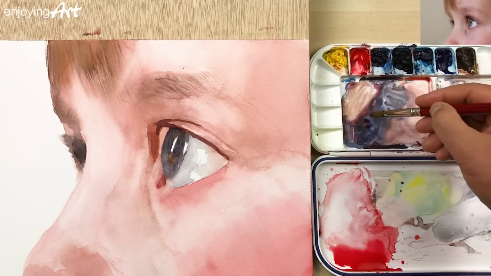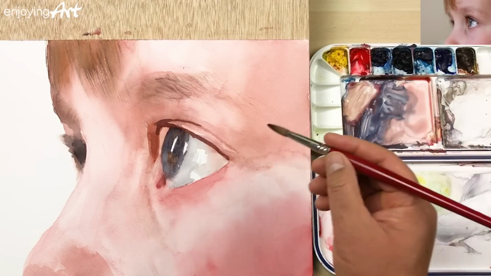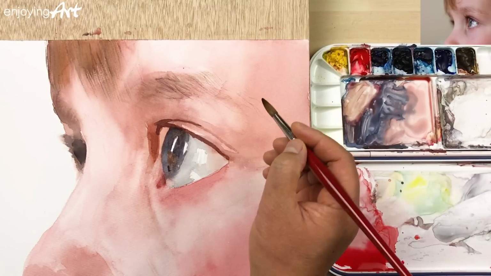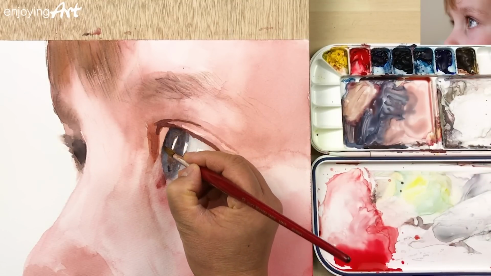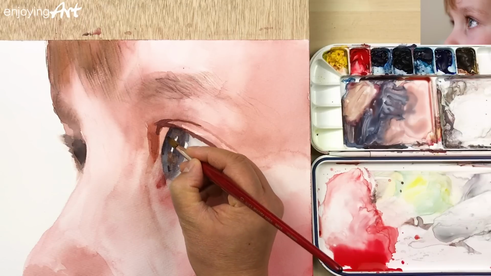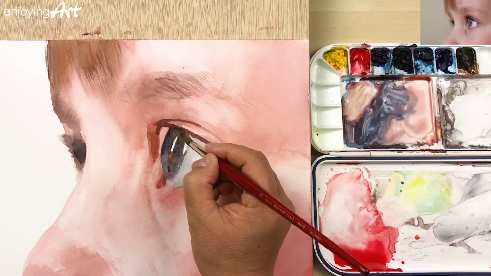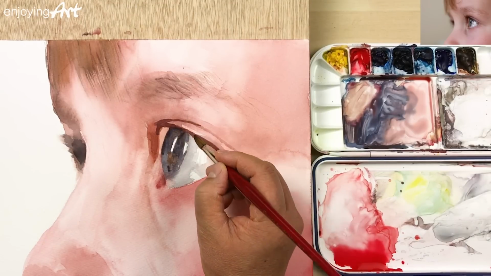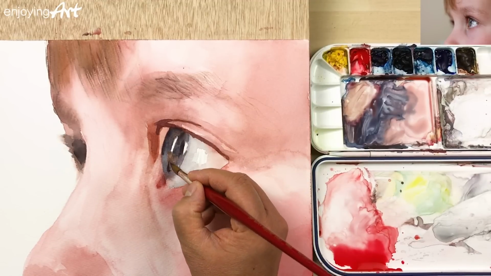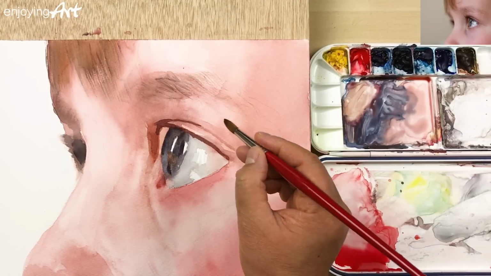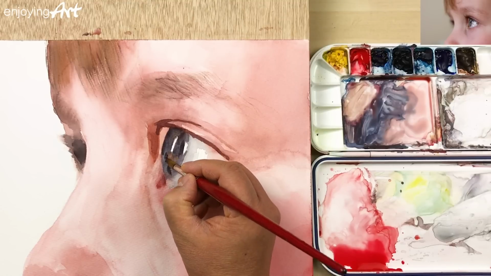Okay, I'm ready to put on some even darker color. A little bit darker color over here, darker color on the edge, and a little darker color here, and also around this area. A little bit here too.